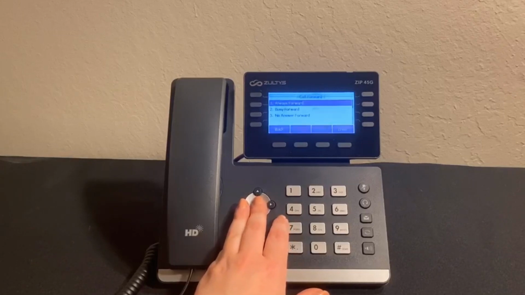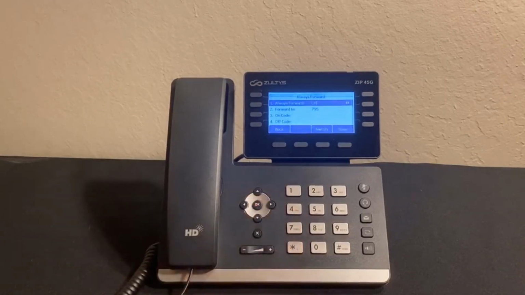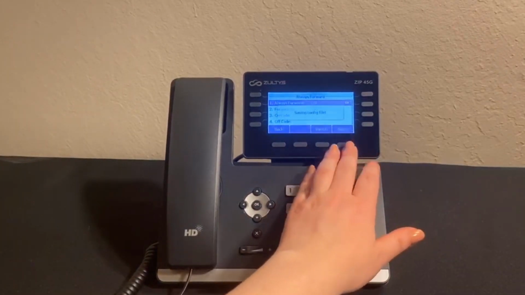When I get back from my vacation, all I need to do is go back to this menu and set the first line on this menu to Off to disable forwarding.